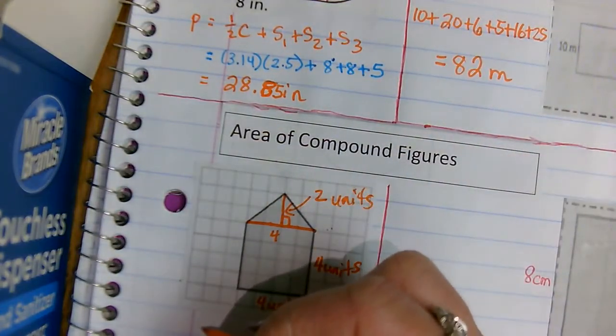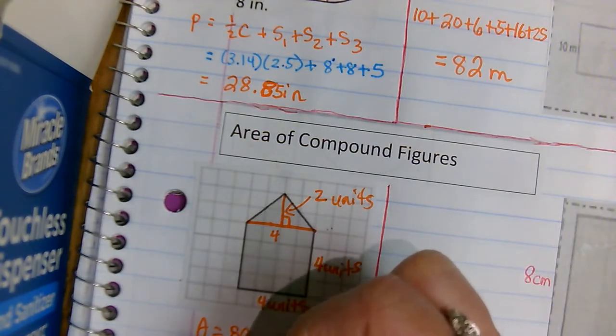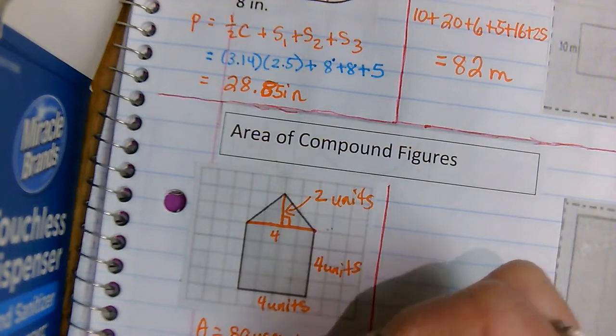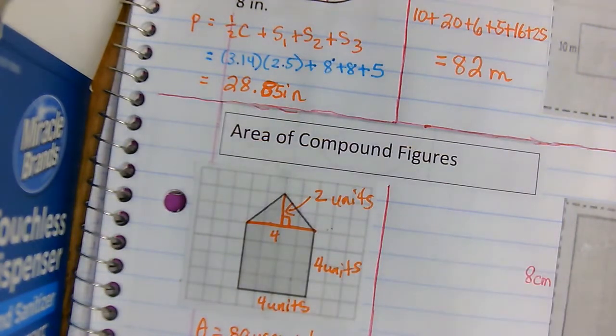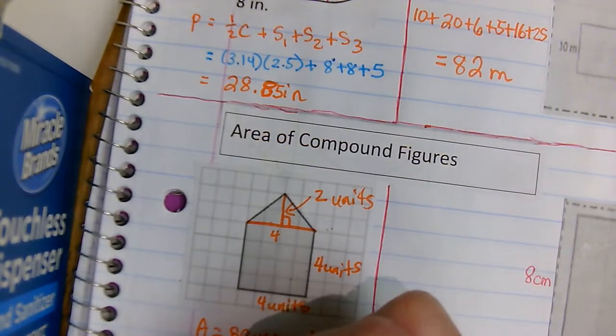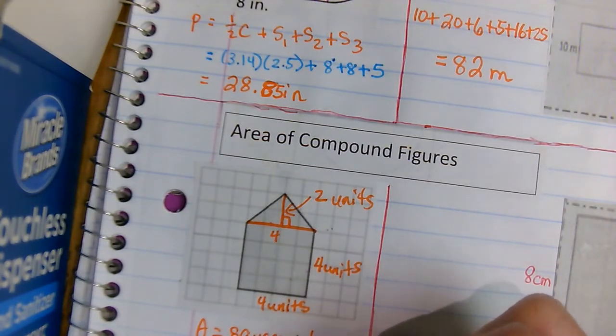The area is going to be equal to the square area plus the triangle area. That means A equals 4 squared plus 1/2 times the base times the height, which is 4 times 2.